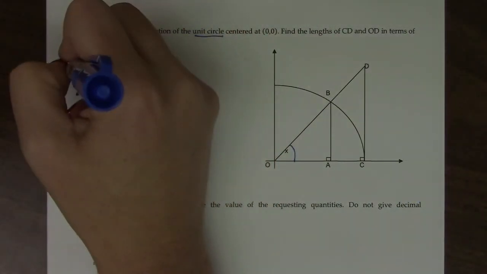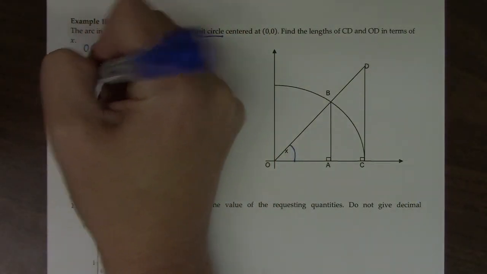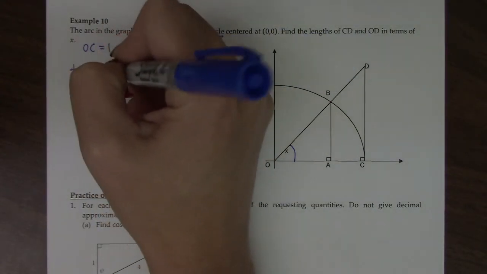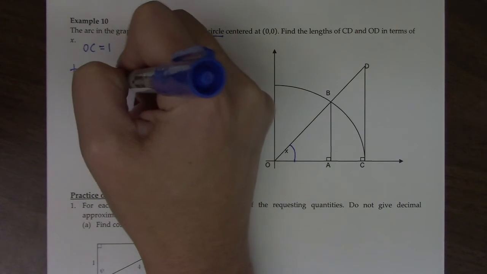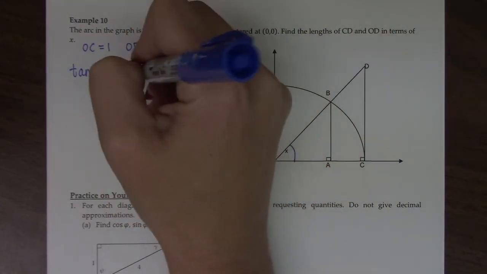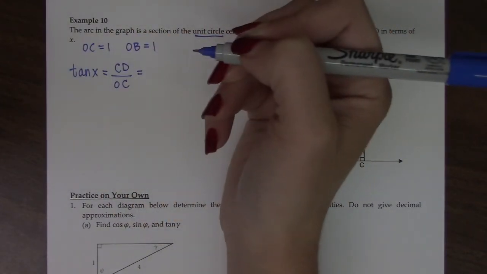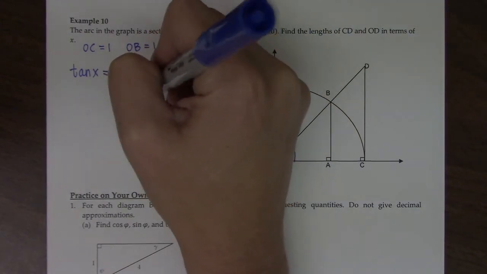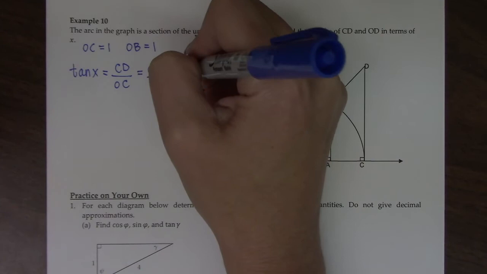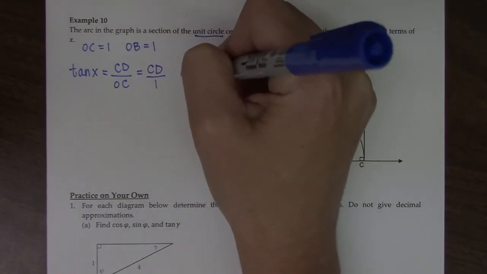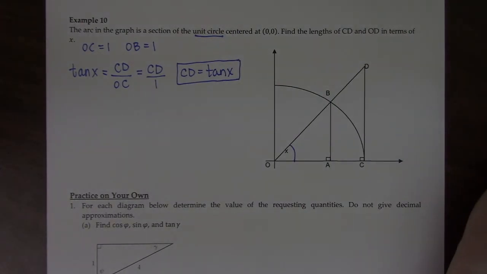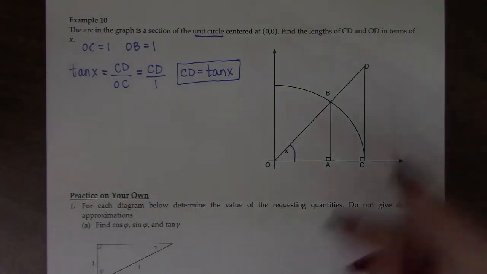So I can say, well, tangent of X is the opposite side, CD, over the adjacent side of the big triangle, OC. Since I know that OC is 1, I just get CD over 1. So CD is tan of X. So there's the length CD in terms of X.